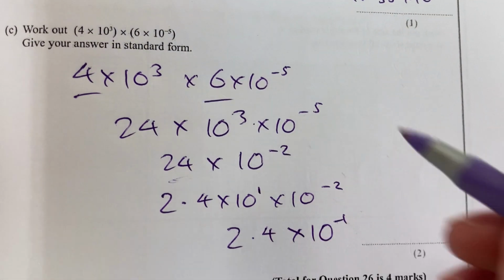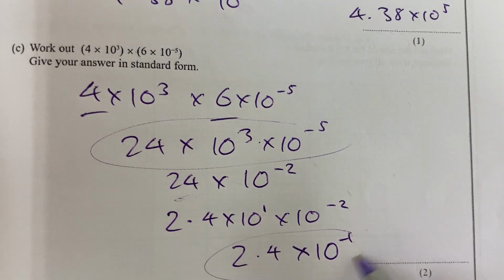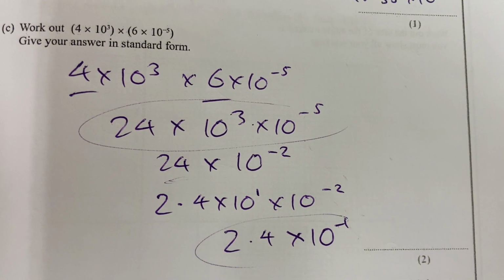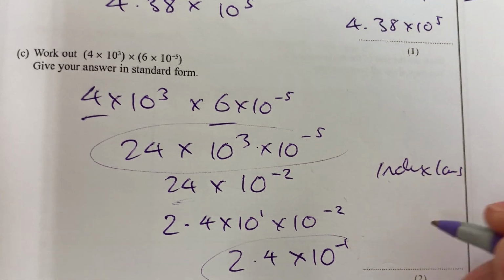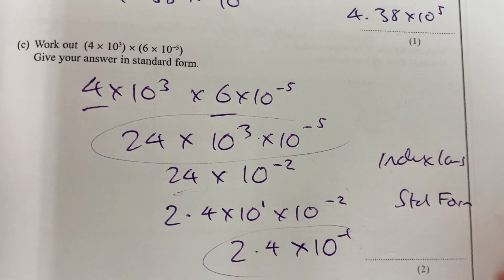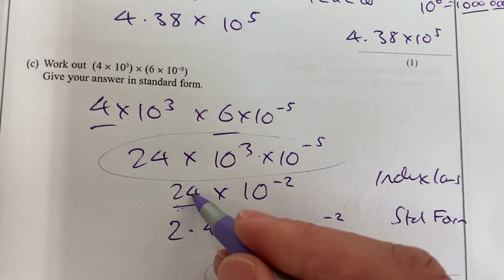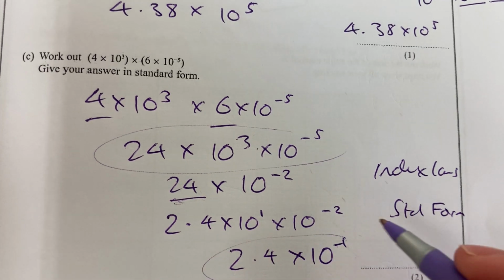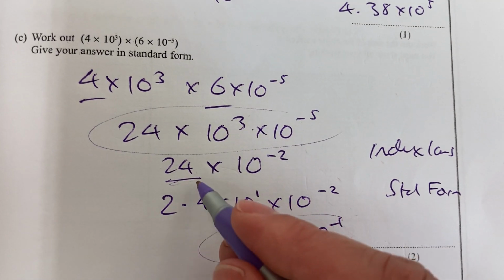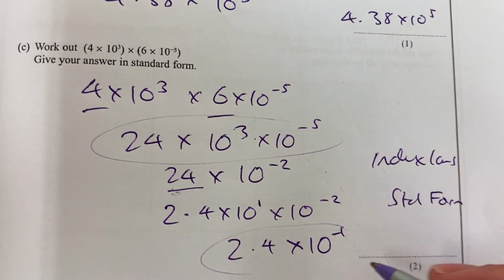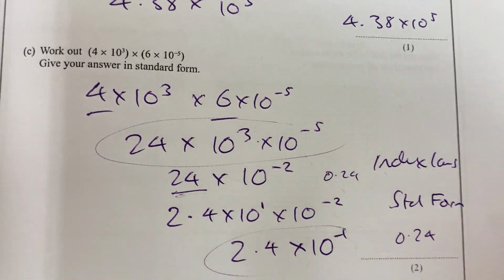Okay, so that's why it's a 2-mark question. 1 to do this calculation, and then 2 to make sure that it's in standard form. So we get 2.4 times 10 to the minus 1. I'm using index laws as well as standard form there. I've added the indices here, but then I need to remember there's a power of 10 in there that I take out, that 10 to the 1, and I do 1 minus 2. And just check that 24 times 10 to the minus 2 would be 0.24, and that's 2.4 times 10 to the minus 1, 0.24. I get the same answer.